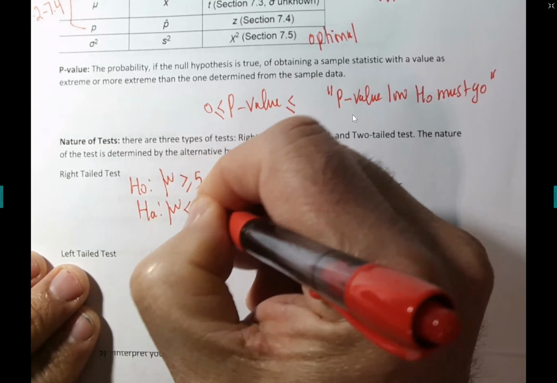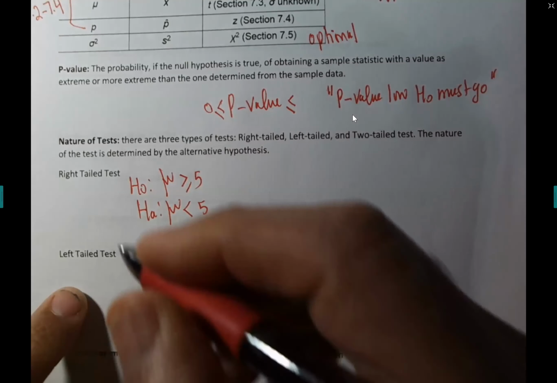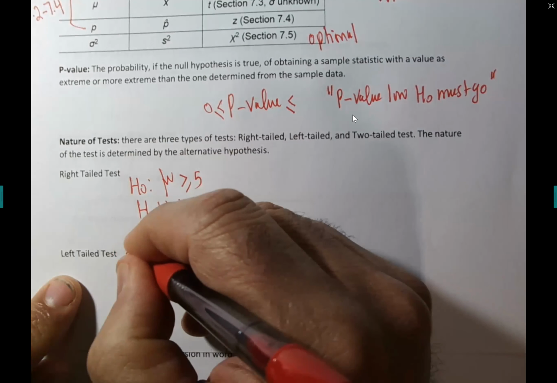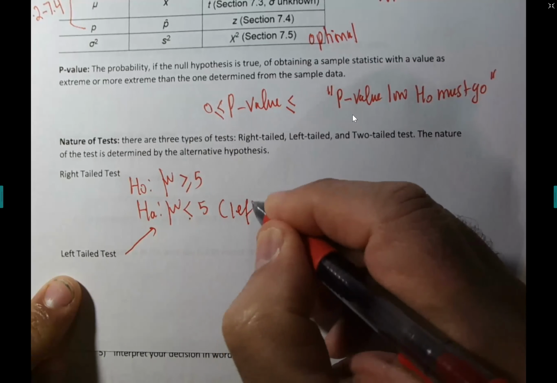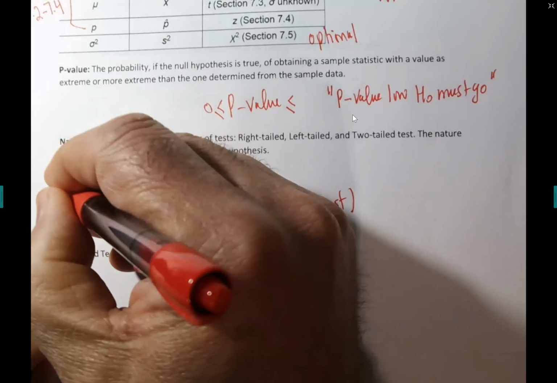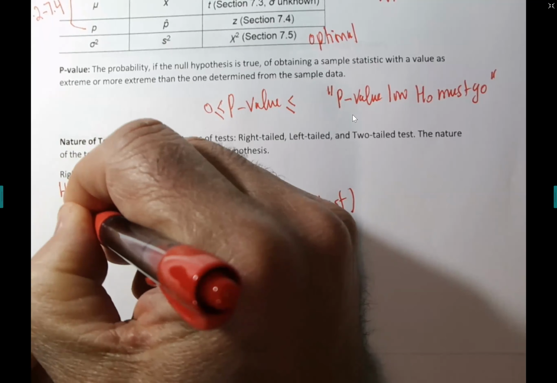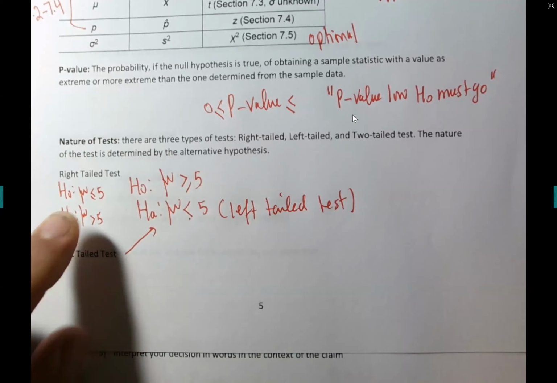Do you guys still remember what we call this one? A left tail test, a right tail test, or a two tail test? When it is a less than, we call it a left tail test. For a right tail test, it will be something like that, guys. The alternative should have the greater sign. That is a right tail test.